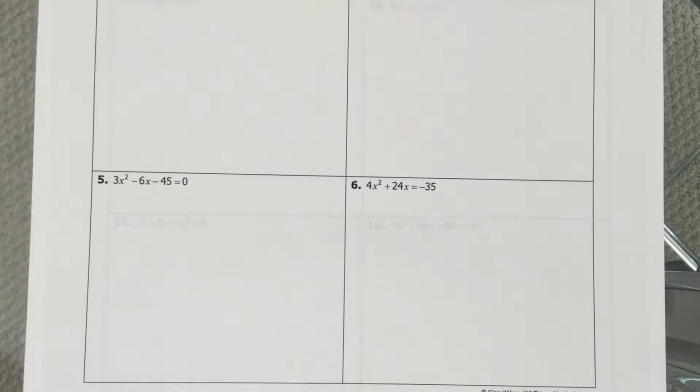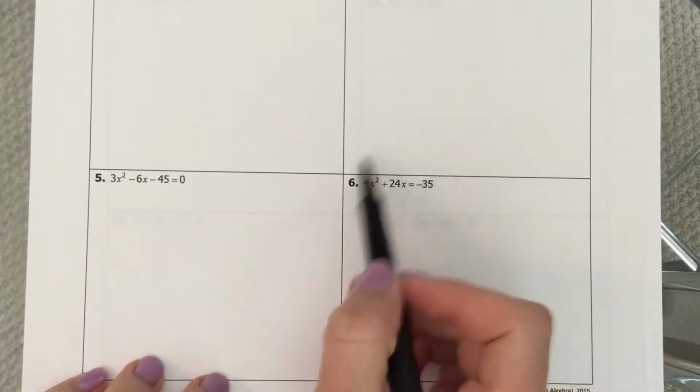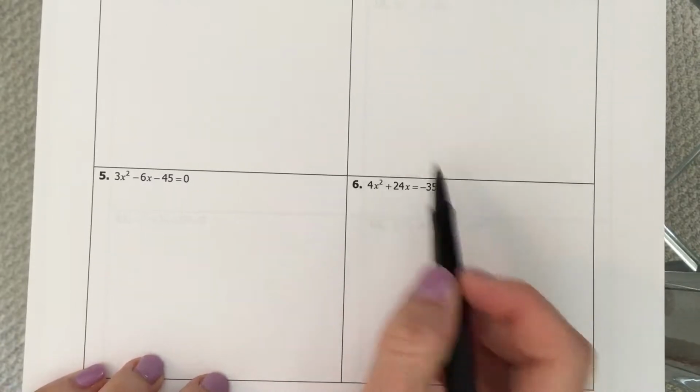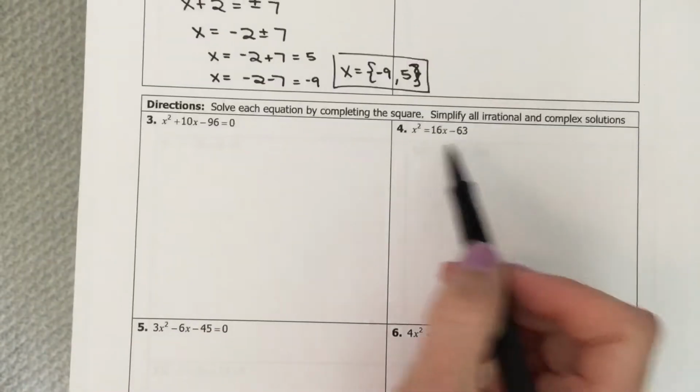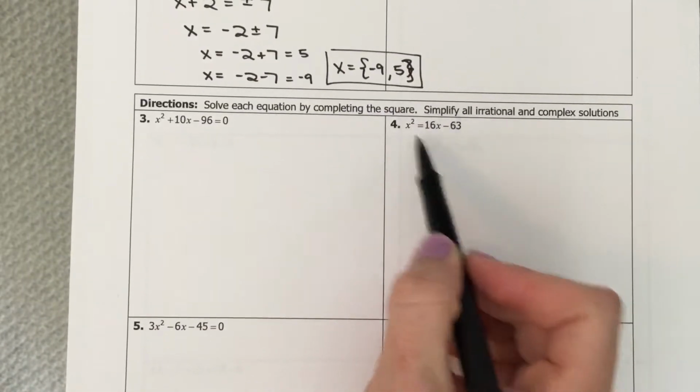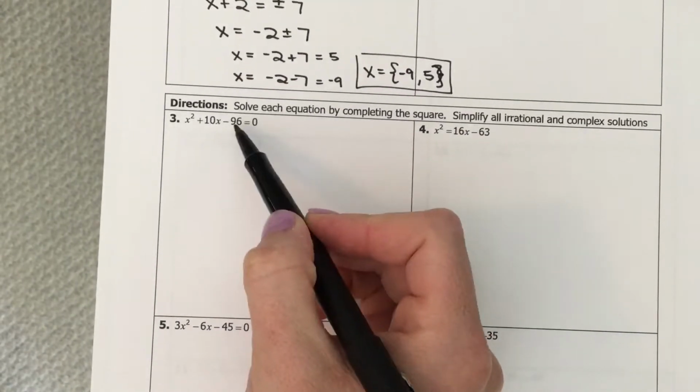Step 1: rewrite it as ax squared plus bx on the left, and then just the c on the right. For this one, the first step is actually already done for you. This is how you want your problem to look at the end of step 1. Like in this one, you'd have to make sure the 16 ends up on the left. In this one, you have to make sure the constant ends up on the right. Same thing with this one.